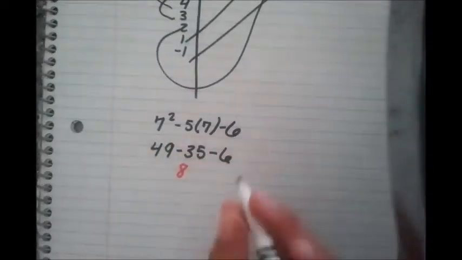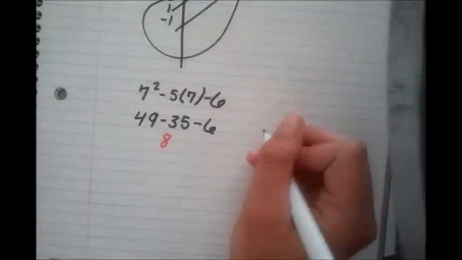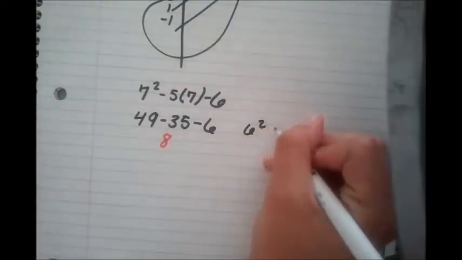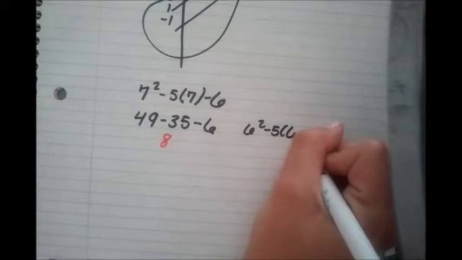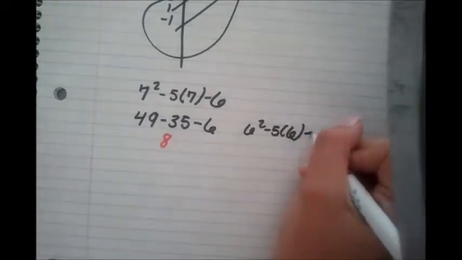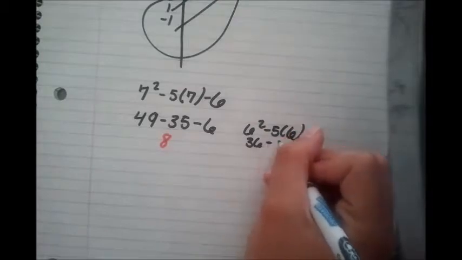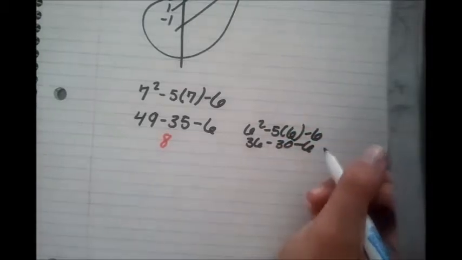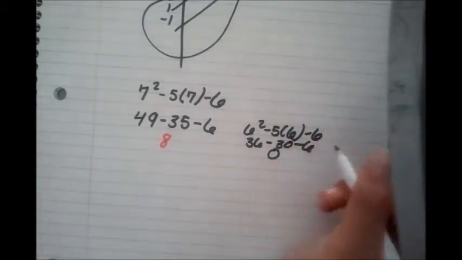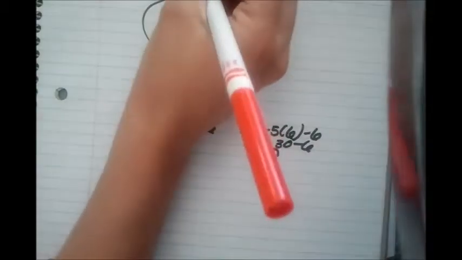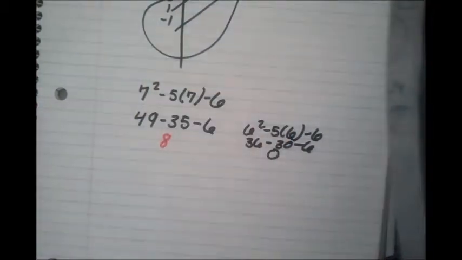I'll do one more. 6 squared minus 5 times 6 minus 6. 36 minus 30 minus 6 is 0. So now you have 6, 0 as a coordinate, and 6, 0 is actually one of the numbers that crosses the x-axis on the parabola.